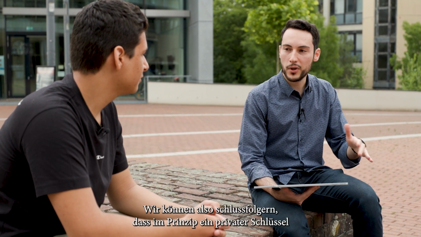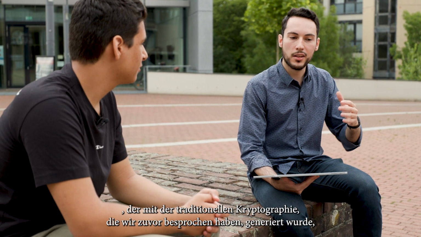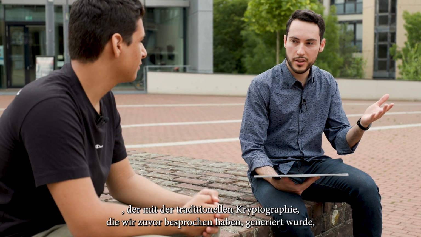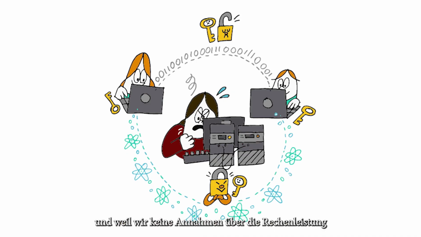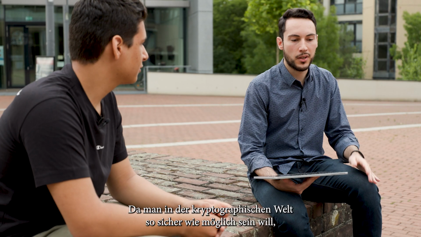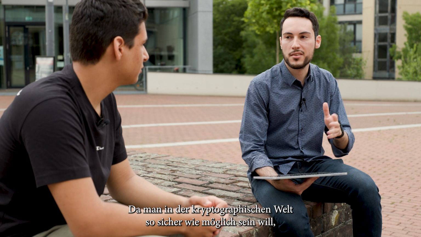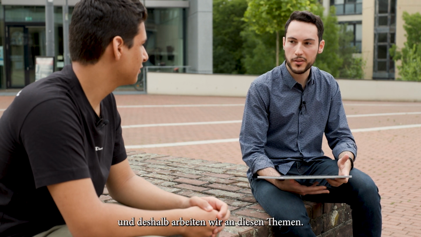By exchanging quantum systems, Alice and Bob will realize if Eve is intercepting them, because she will necessarily change the state of these systems. So we can conclude by saying that in principle, a private key established with quantum key distribution provides a higher level of security than a key established with traditional cryptography, the one we discussed before, simply because of the properties of quantum physics, and because we don't make any assumption on the computational power of an eavesdropper like Eve, right? Because in the cryptographic world, you want to be as safe as possible. So you don't want to make any assumption on the capabilities of your adversary. And that's why we work on these topics.